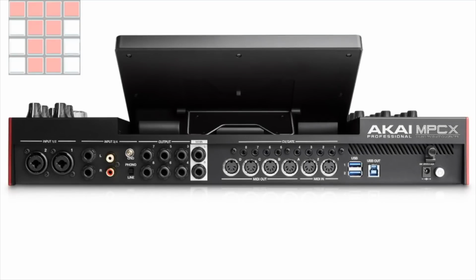So looking to the furthest left, these are your inputs, your main inputs 1 and 2. They're combi jacks or combi inputs, and they're called combination inputs because they're a combination of XLR, but you can also put a 1/4 inch jack inside there. XLR is generally used for microphones because it's higher quality and a shielded kind of connection.